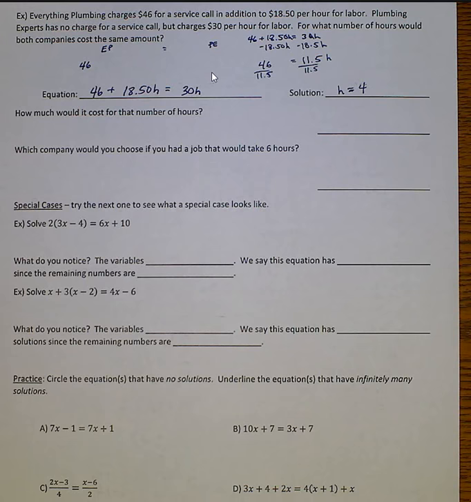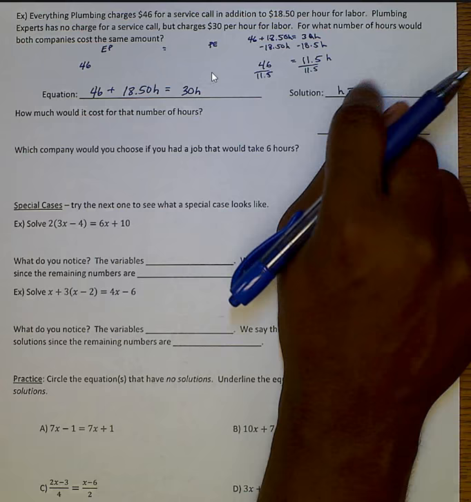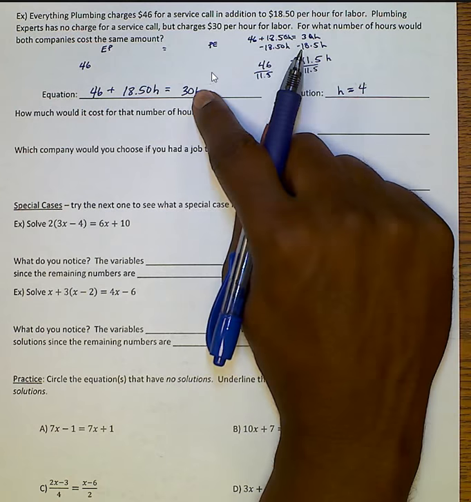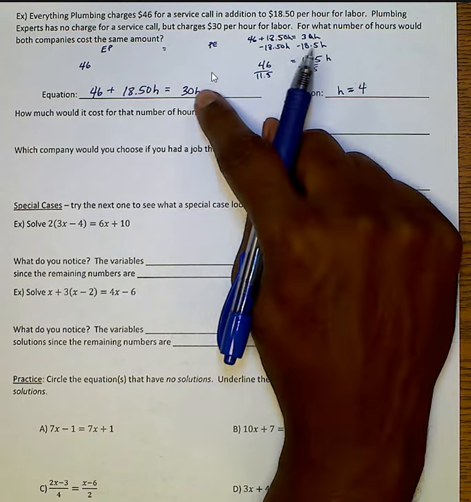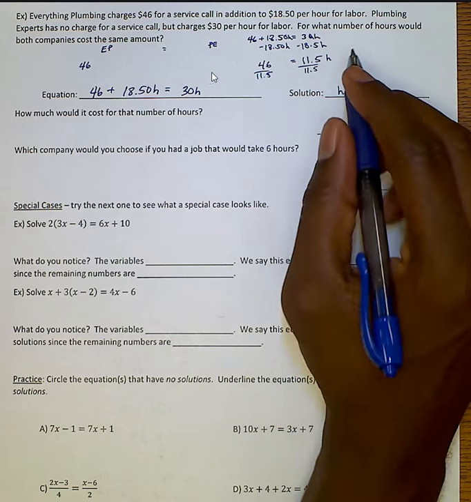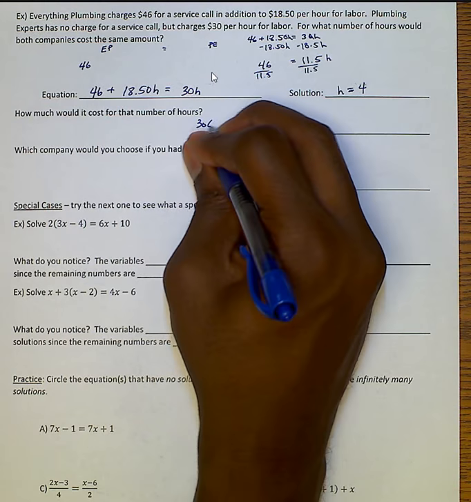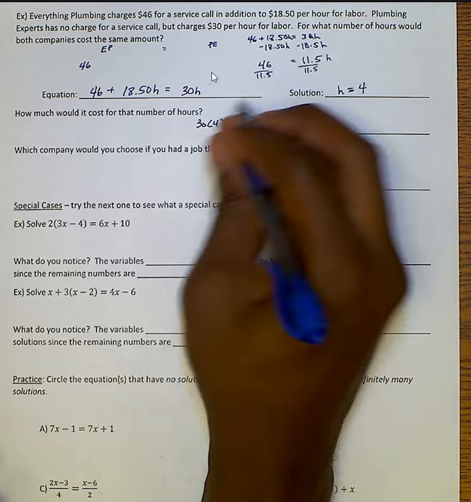How much would it cost for that number of hours? So let's see. If we want to know how much it costs for that number of hours, then we can plug it in. I think the right side is easier to plug it into. So 30 times 4, and that should be $120.